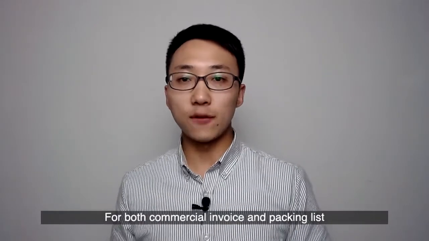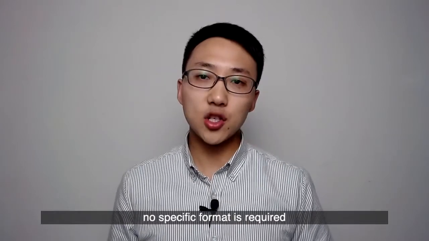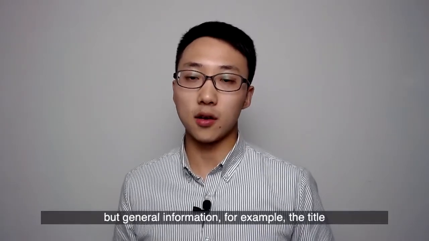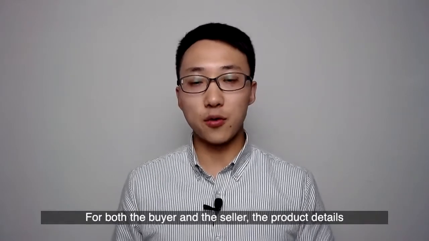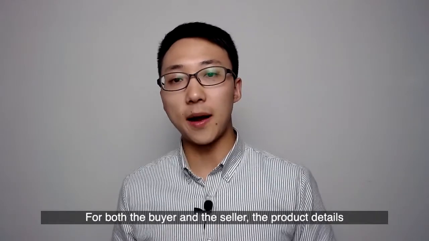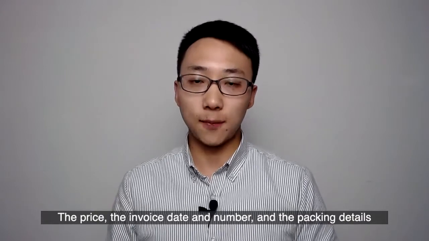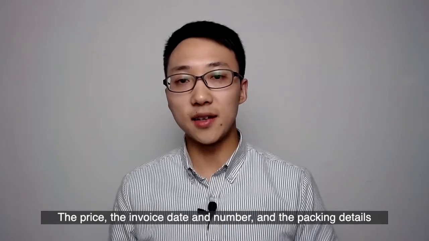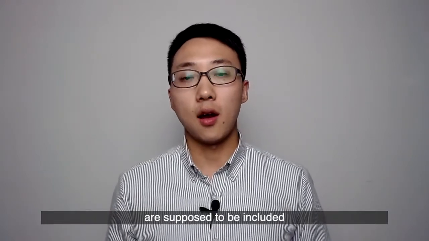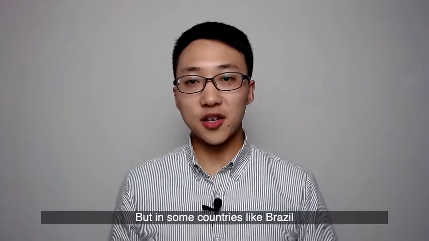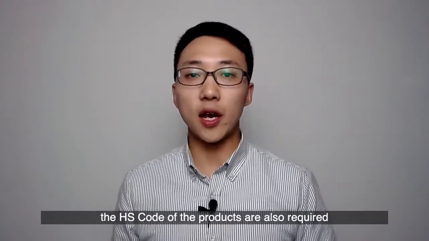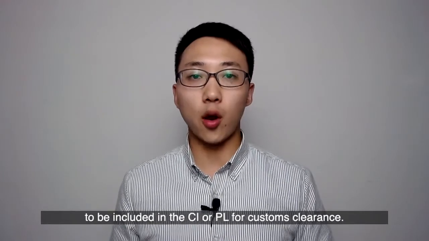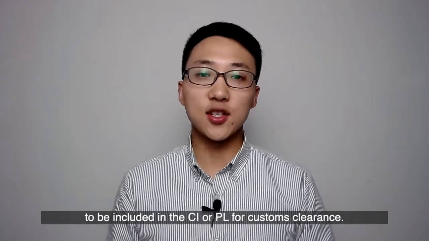For both the commercial invoice and packing list, no specific format is required, but the general information, for example, the title of both the seller and the buyer, the product details, the price, invoice number and date, and the packing details are supposed to be included. But in some other countries, for example Brazil, the HS code of the products is also required to be included in the CI and PL for customs clearance.